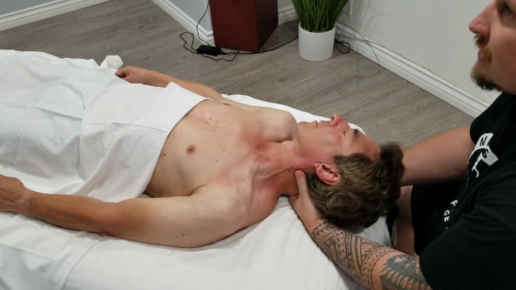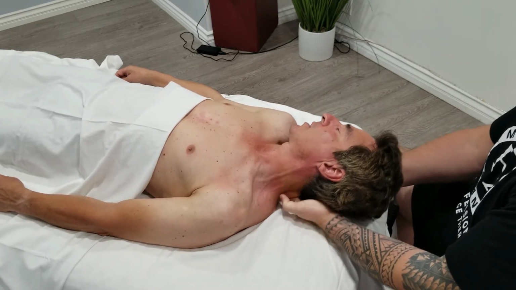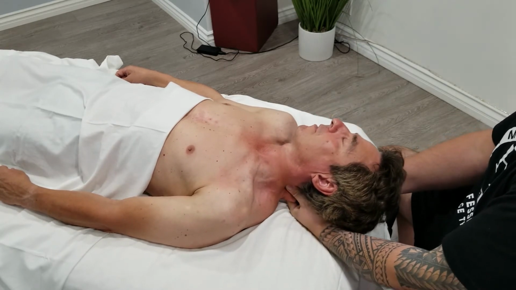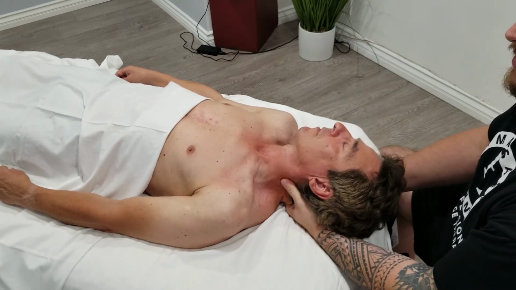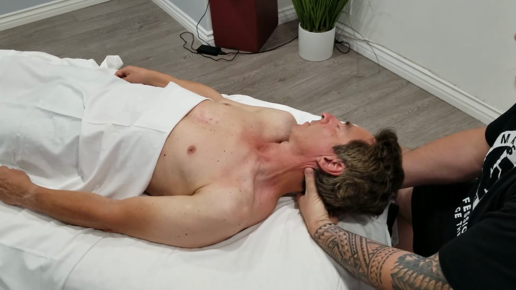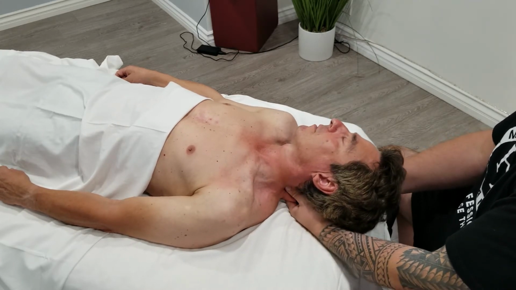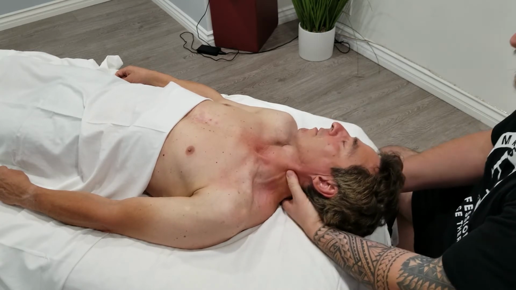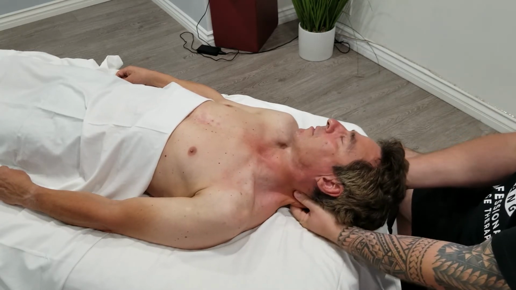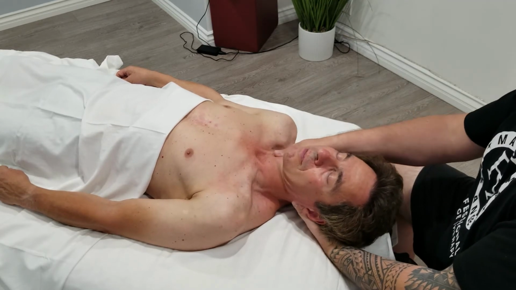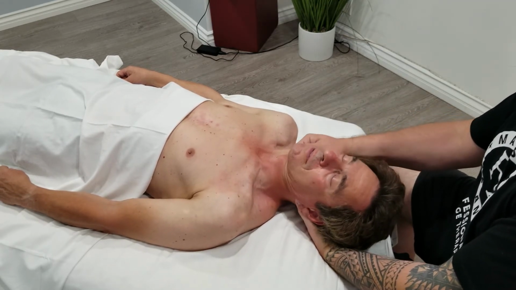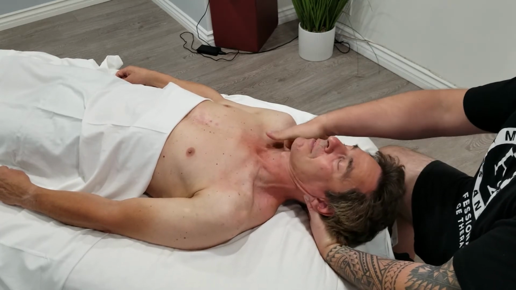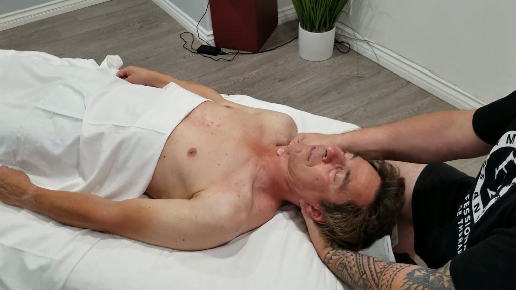Yeah, work on that neck. These things can cause headaches too. Oh yeah, headaches for sure. Okay, so I work with just soft tissue right now, just muscles, and now we're gonna do some little tests and work on the pecs.